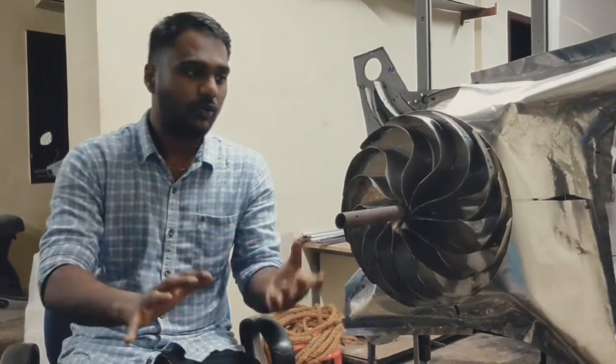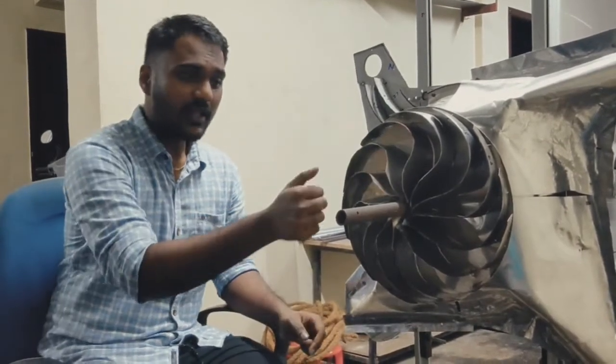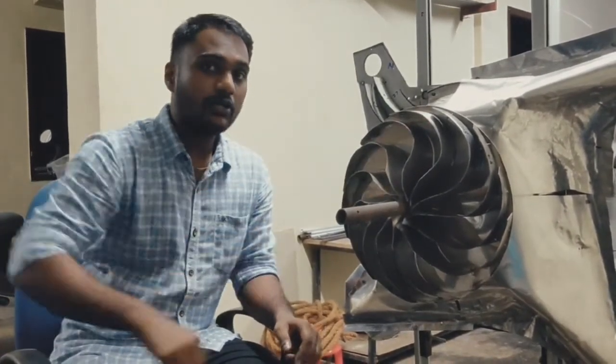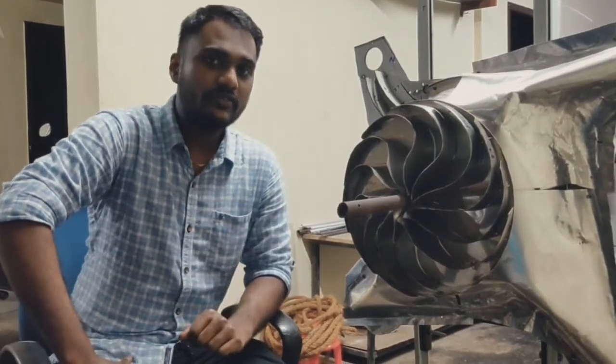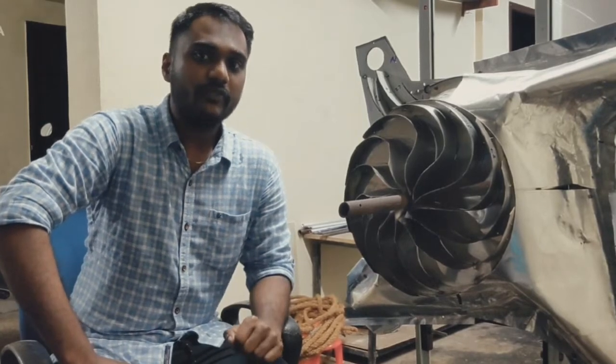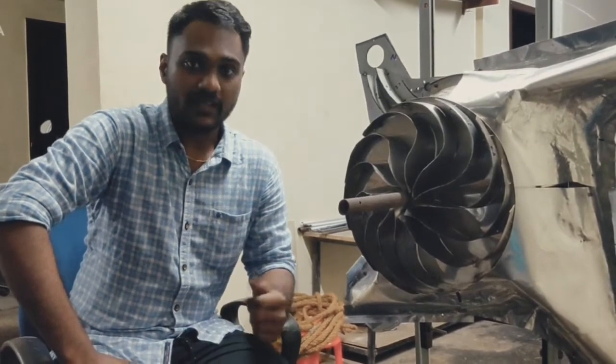Centrifugal compressor. Why do you think it was named centrifugal compressor? Because the flow through the compressor is turned perpendicular to the axis of rotation. In the early 17th century, these compressors were used in pumps, blowers and fans as well.